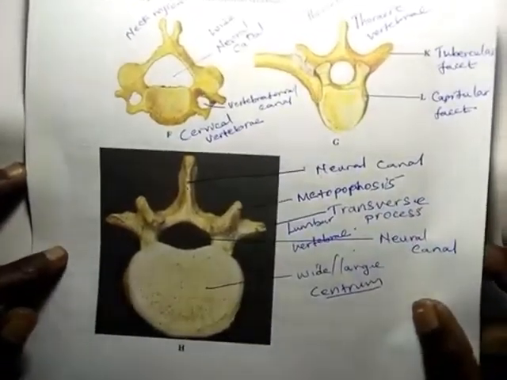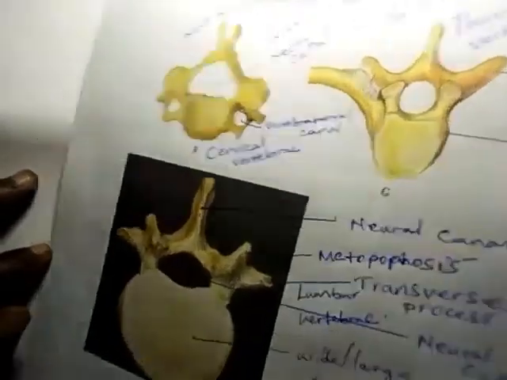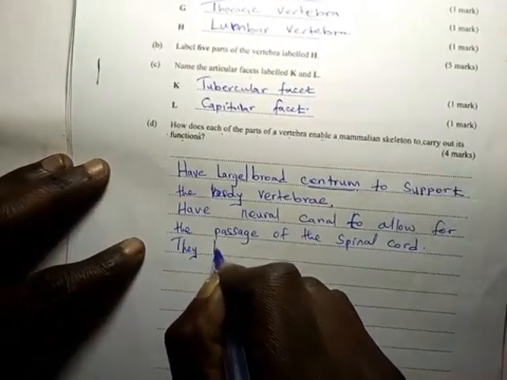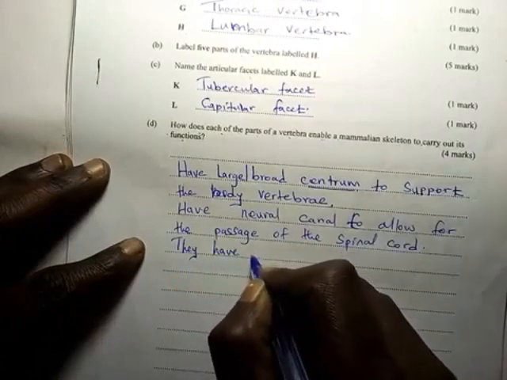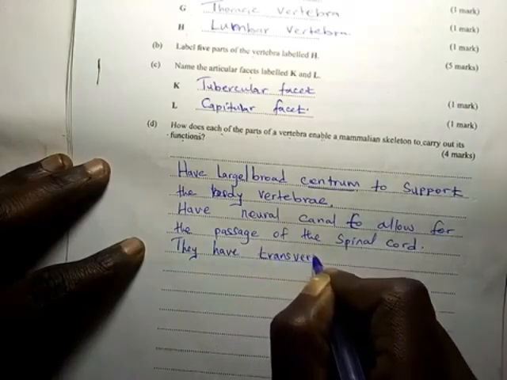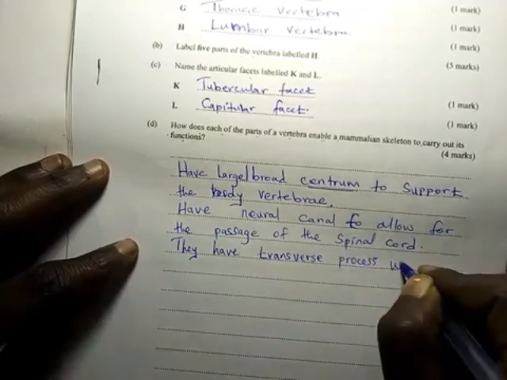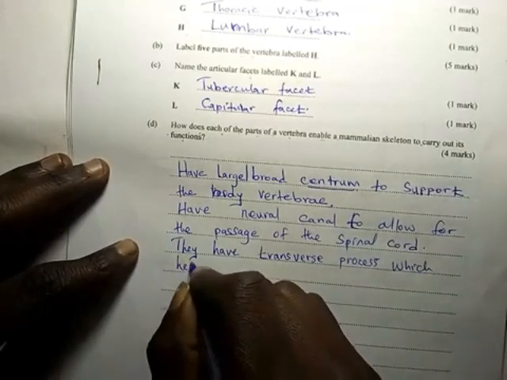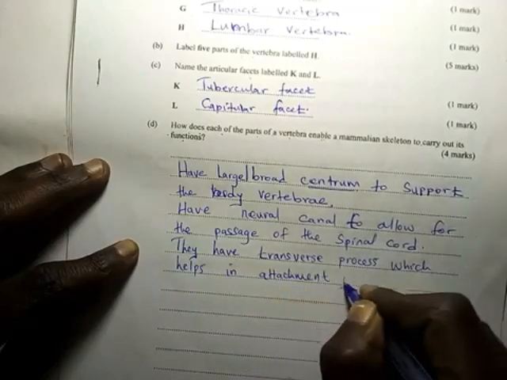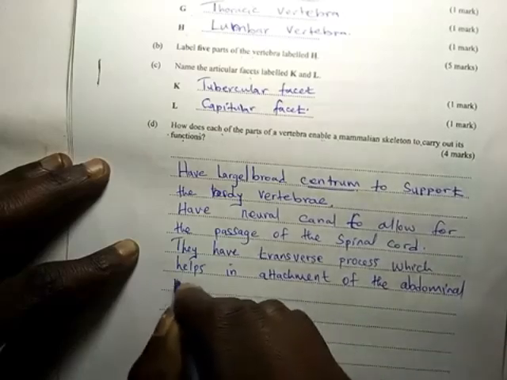Next, as you see, all of them have extended projections. I will say they have the transverse process, which helps in attachment of the abdominal muscles.